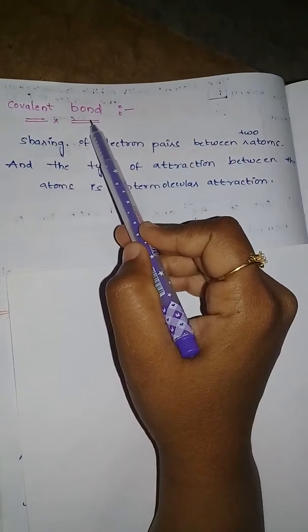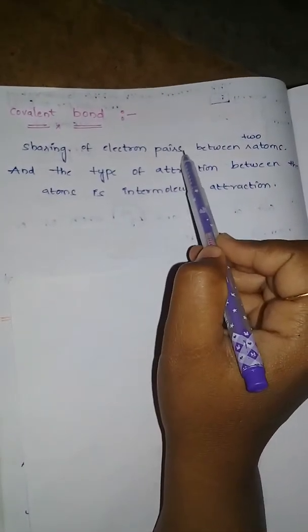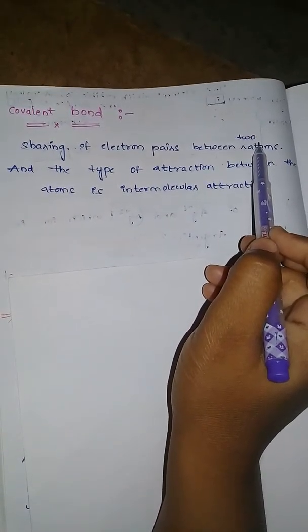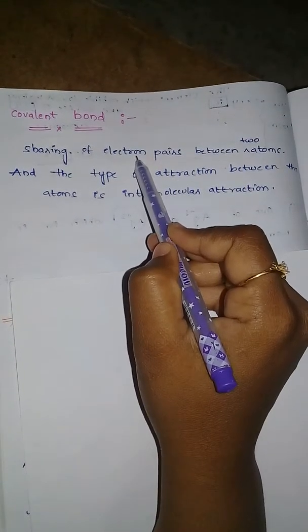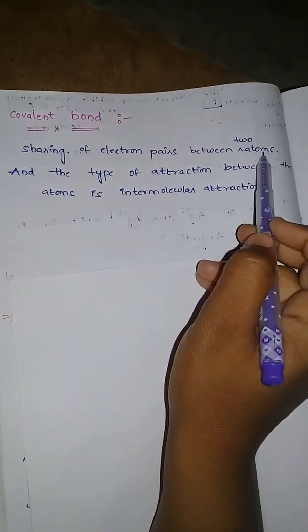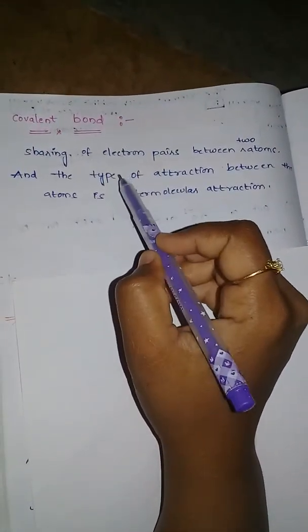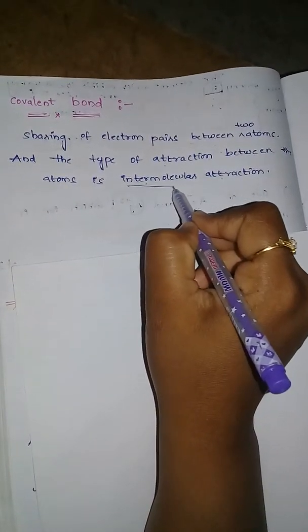First, we have to know what is meant by covalent bond. Covalent bond means sharing of electron pairs between two atoms. Sharing of electrons or electron pairs between two atoms is known as covalent bond, and the type of attraction between the atoms is intermolecular attraction. So, what is the covalent bond? Sharing of electron pairs between two atoms, and the attraction between the two atoms is intermolecular attraction.